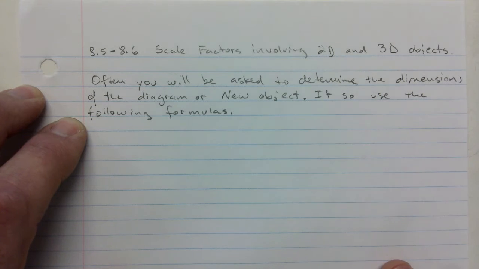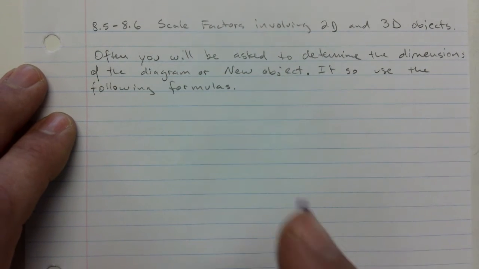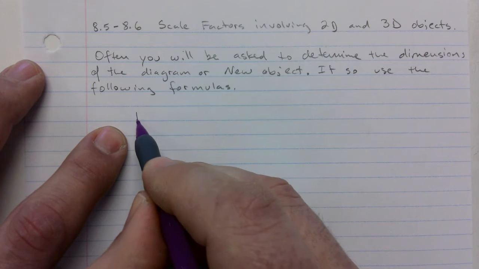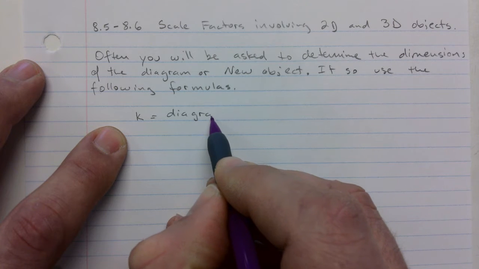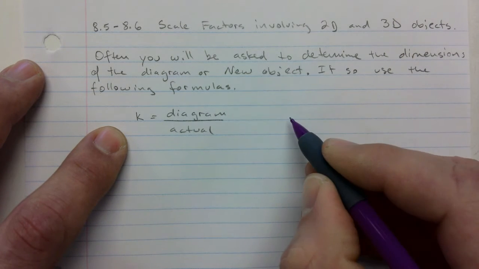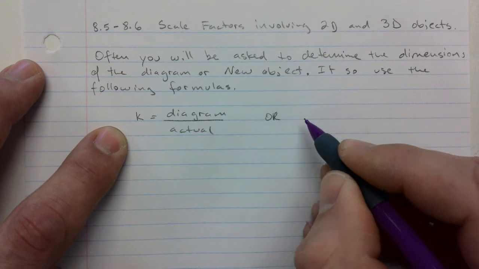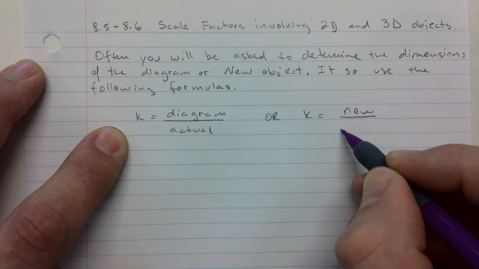Okay, so all these formulas are derived from the original here, which is that a scale factor is always diagram over actual, or you can also think of the scale factor as new over original.